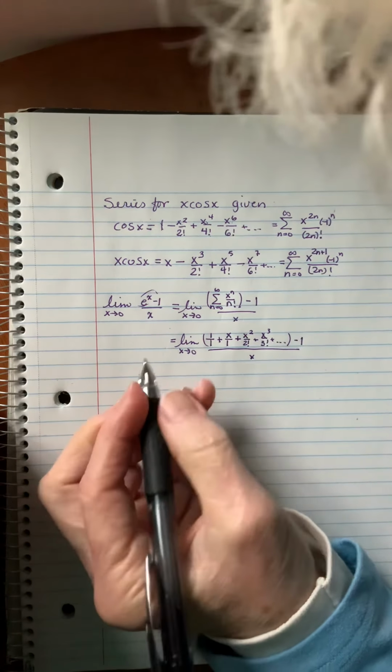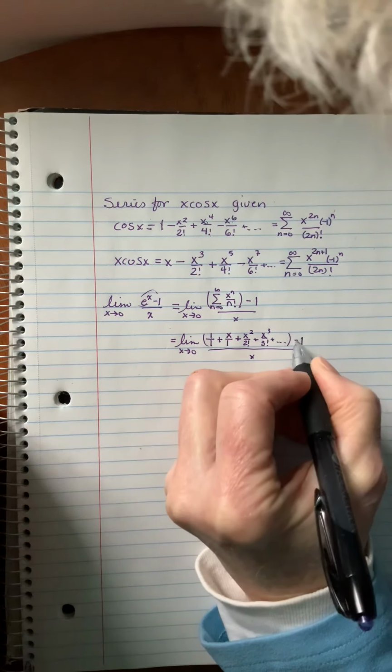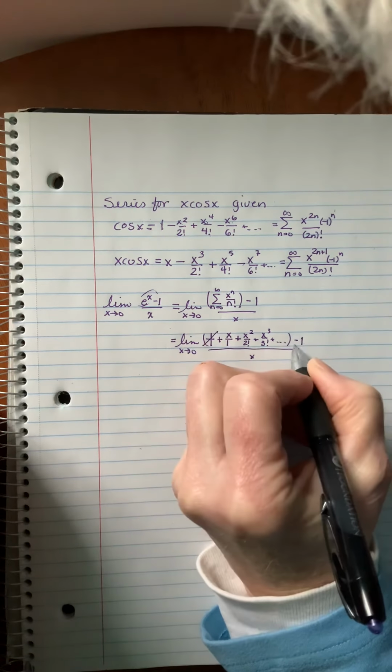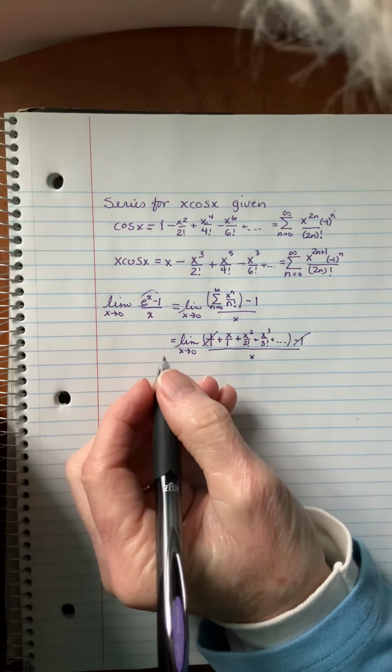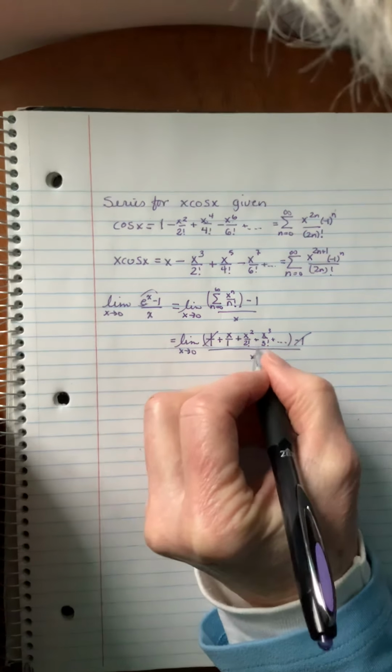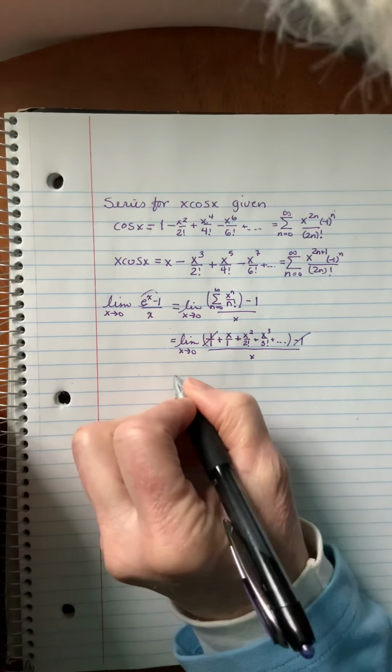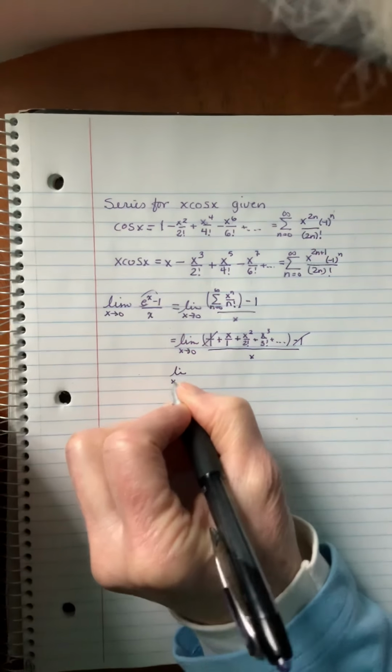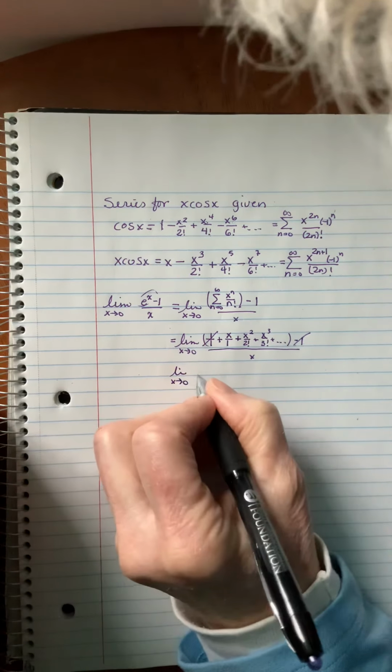Well, let's check this out. We've got 1 here, we've got minus 1 here, so those actually drop out. And then we could go through and divide each term by x. So we end up having the limit as x goes to 0 of this.